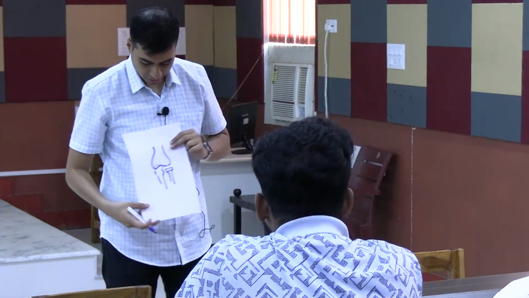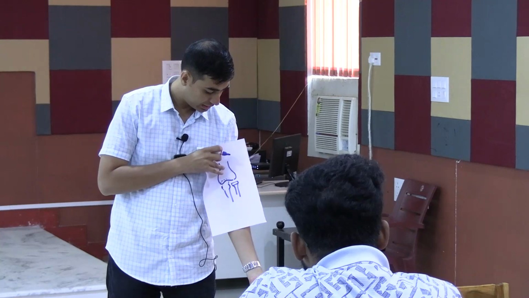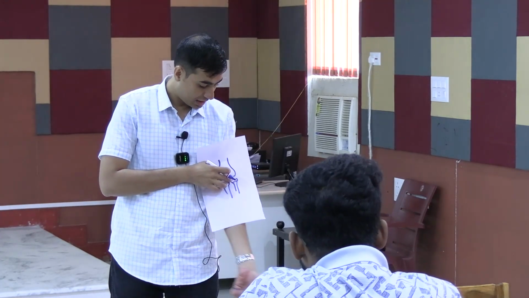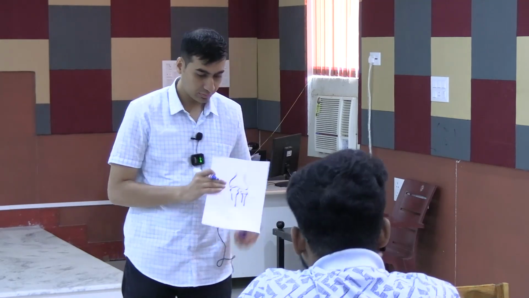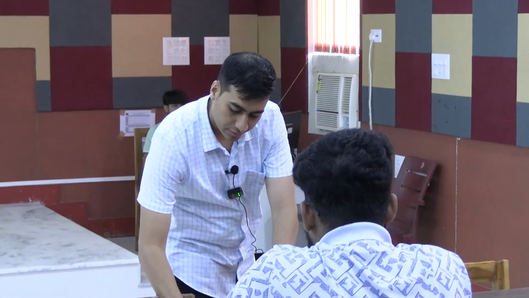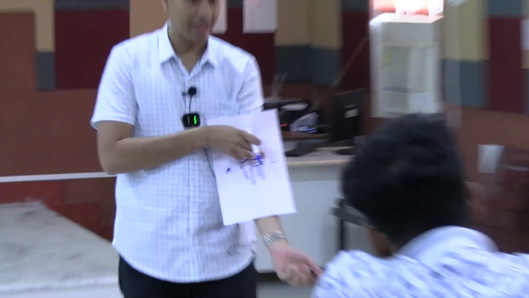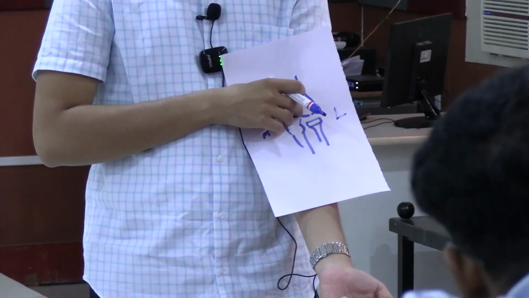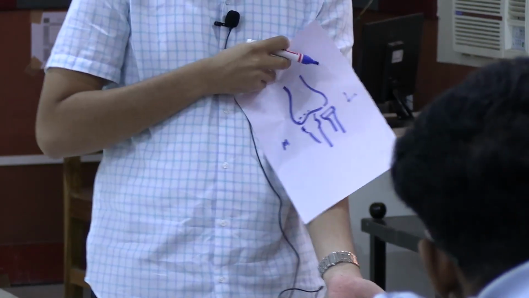Now consider this to be the elbow. This is my humerus, this is my ulna, this is my radius, and I have a varus deformity. This is the medial side, this is the lateral side. Now I have to bring this elbow this side. So what do you mean by a lateral closing wedge osteotomy? It is that you have to take this bone out.